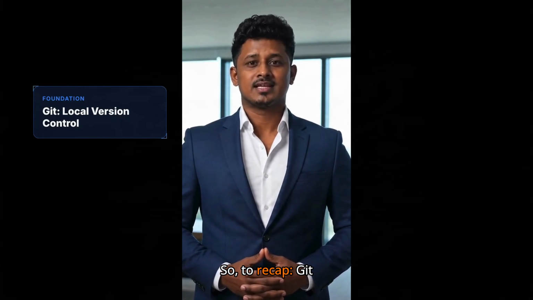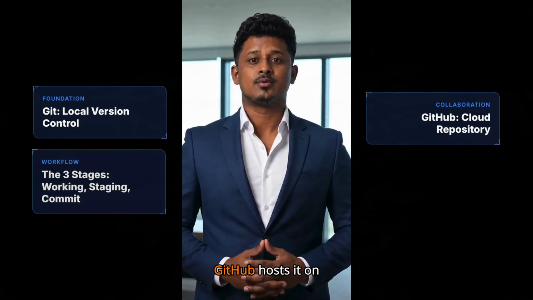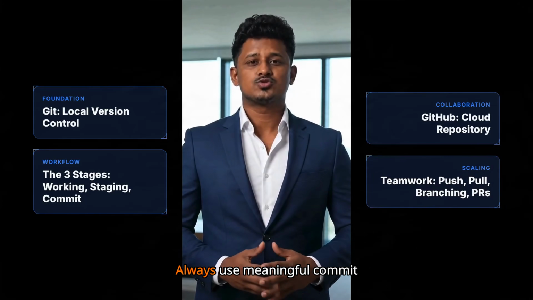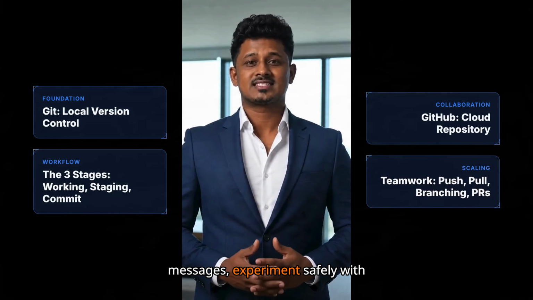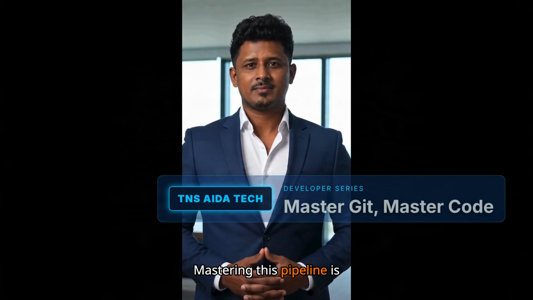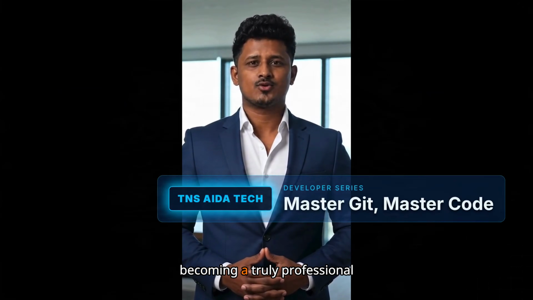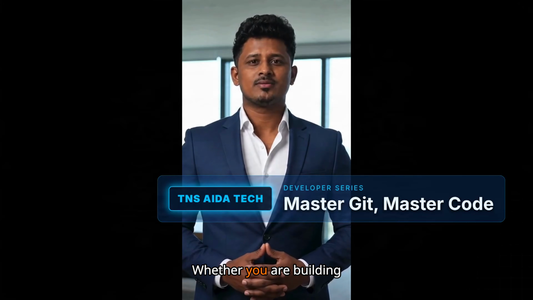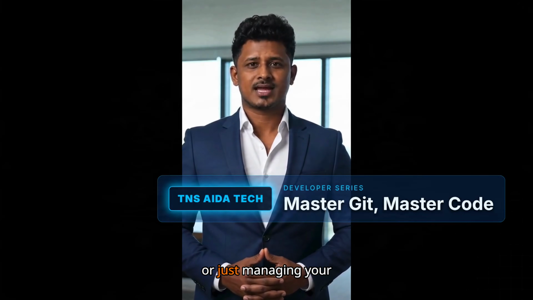So, to recap, Git tracks your work locally, GitHub hosts it on the cloud. Always use meaningful commit messages, experiment safely with branches, and pull from your team before you start your day. Mastering this pipeline is your first step to becoming a truly professional developer. Whether you are building the next big app or just managing your own nodes, Git and GitHub are your best friends.